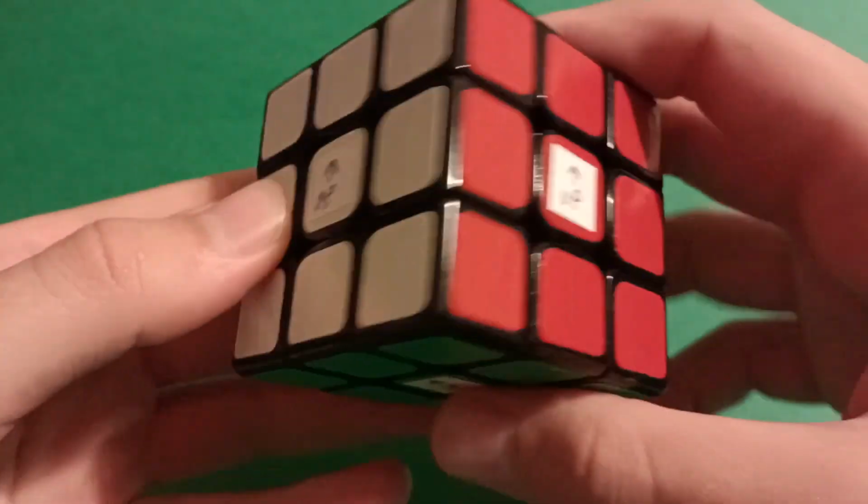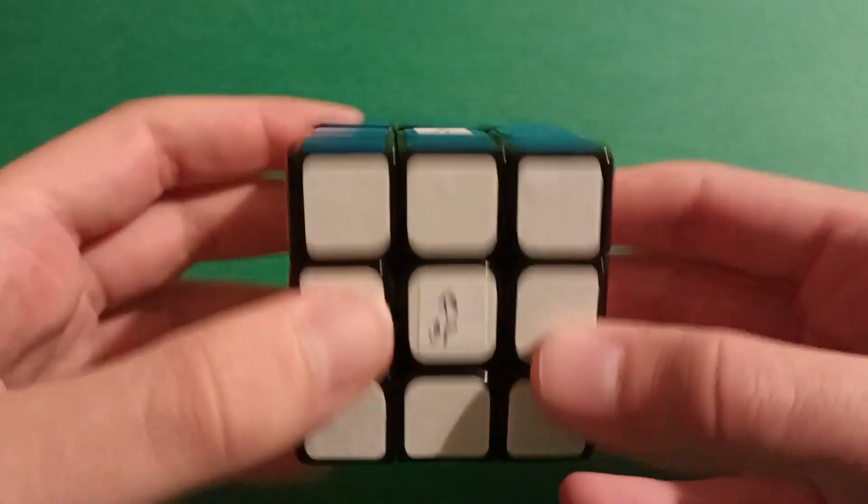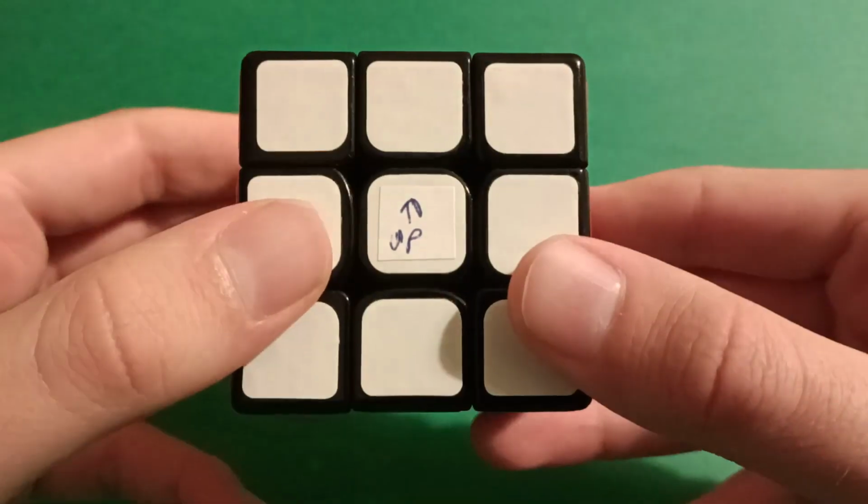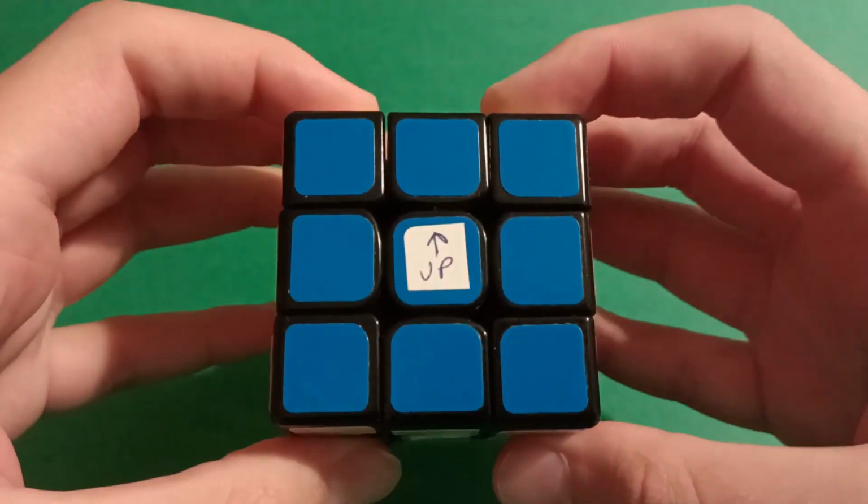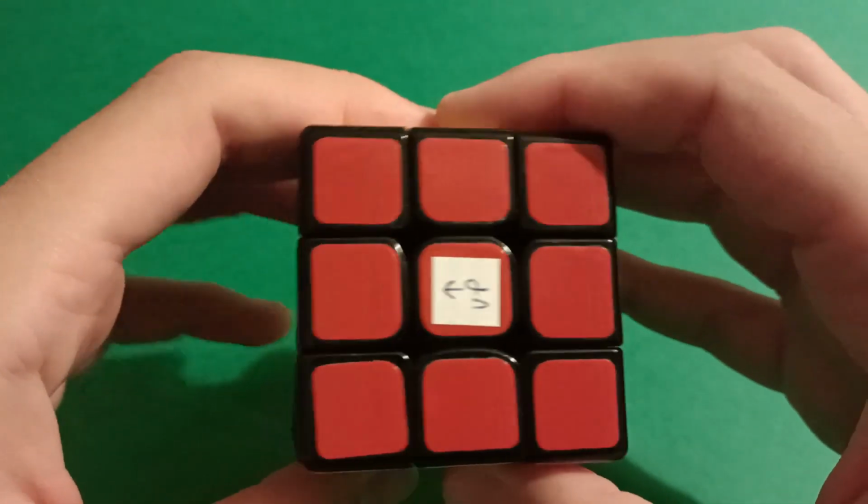Let's take a deep breath. Ready? If you have a cube like this and rotate it right, you get red. Rotate it up and you get blue. But rotate it up first and then right, you get red, but it's rotated.